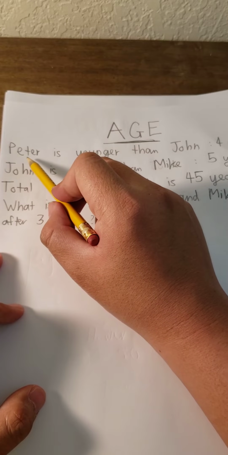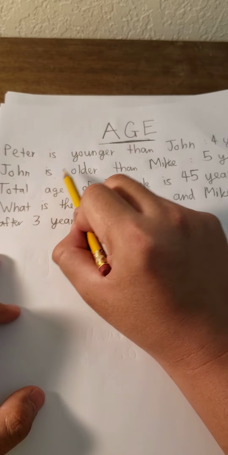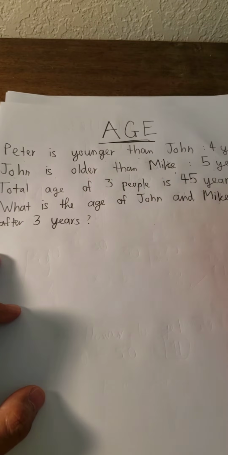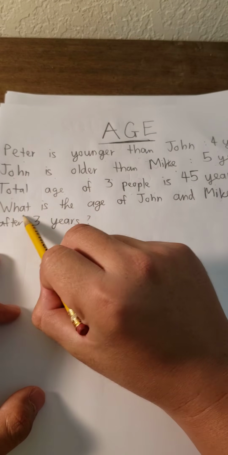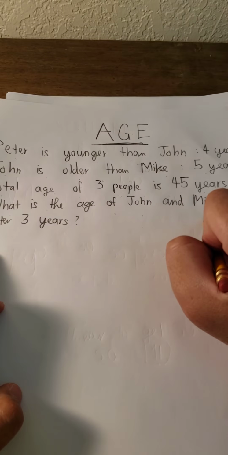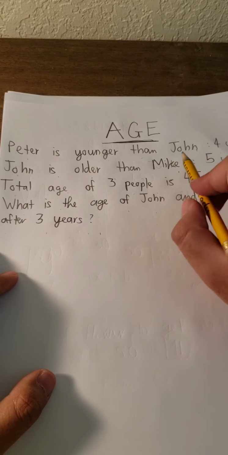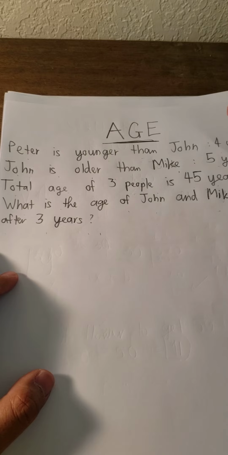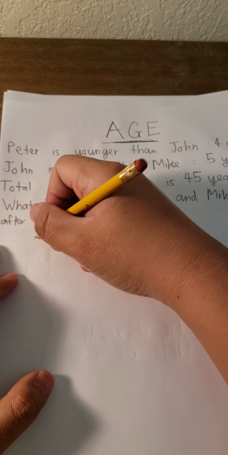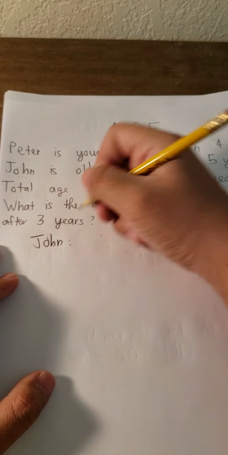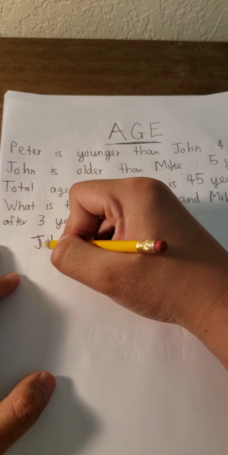For example, Peter is younger than John by 4 years. John is older than Mike by 5 years. Total age of 3 people is 45 years old. What is the age of John and Mike after 3 years? So we will know that there are 3 persons in here, but we don't know the exact ages. So I will select John as S. It means we need to find the number for John first.